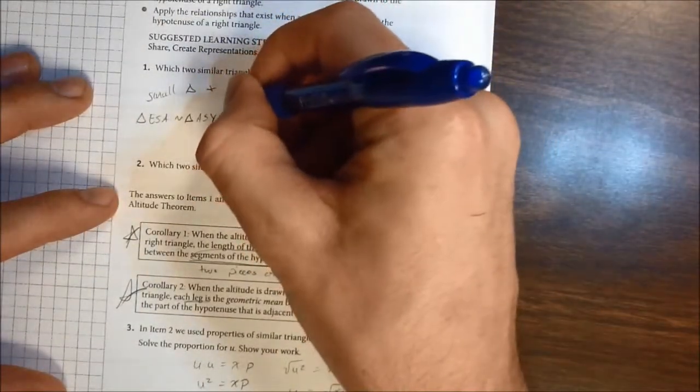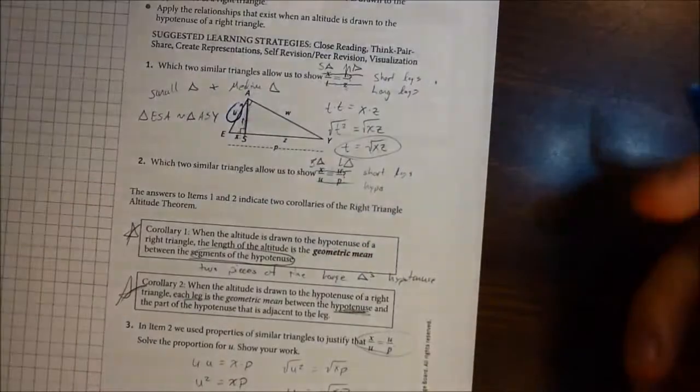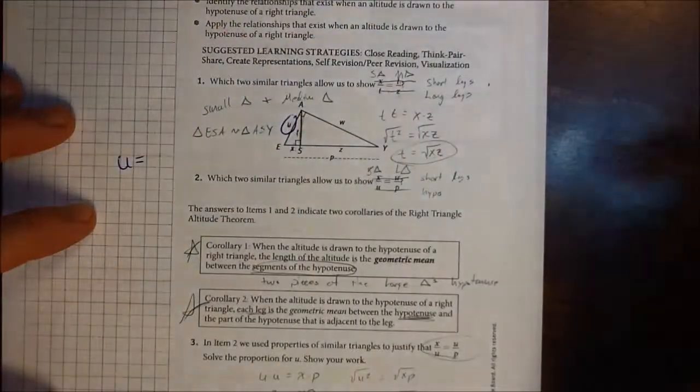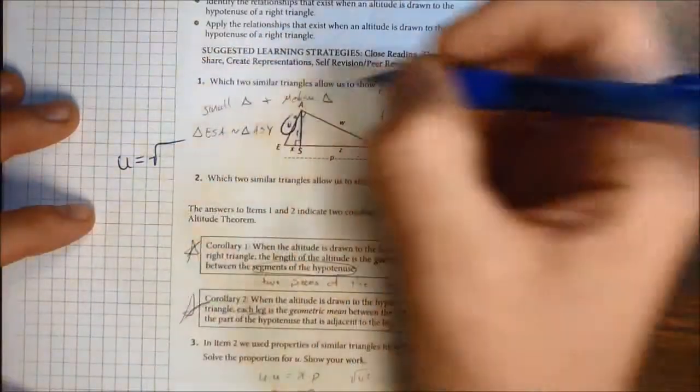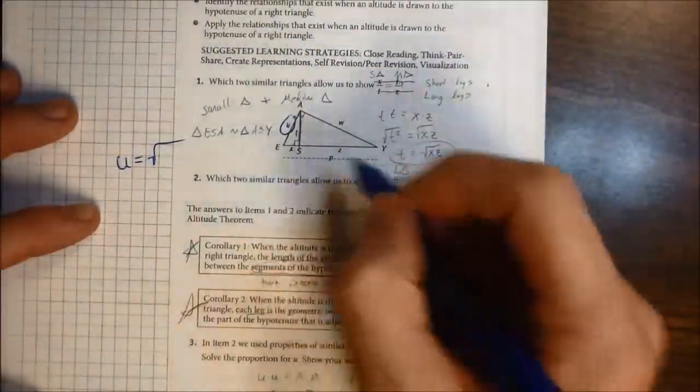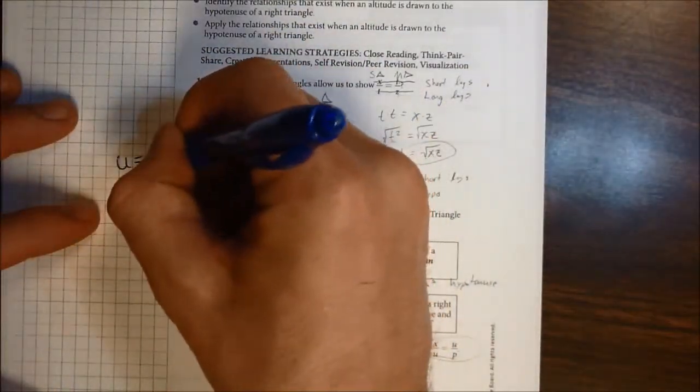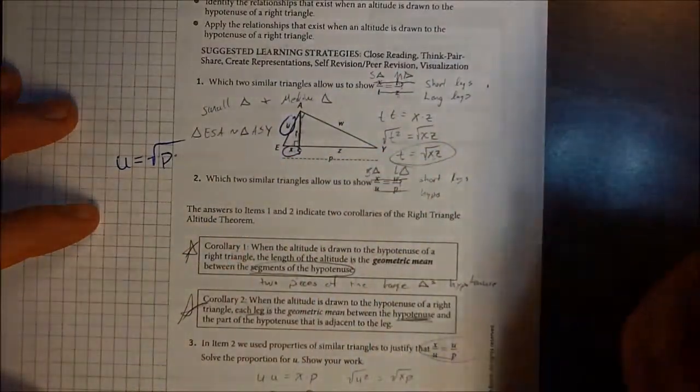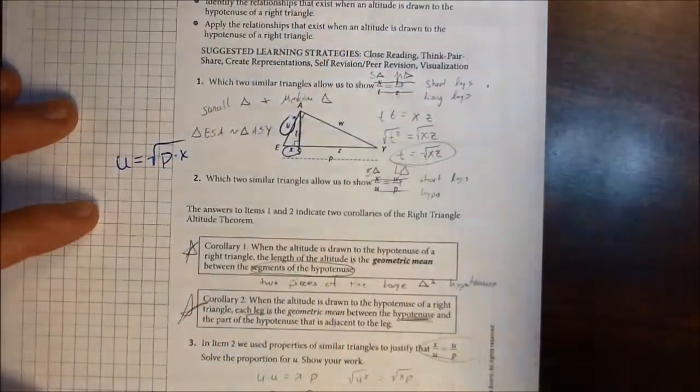Notice how it says each leg. So if I want to use the second corollary to find u, I know that u, the length of the leg, is the geometric mean of the entire hypotenuse p and the portion that it is adjacent to. So that would be x.